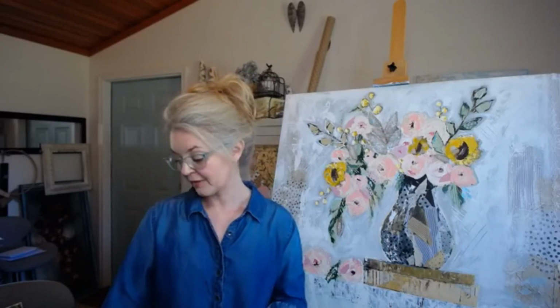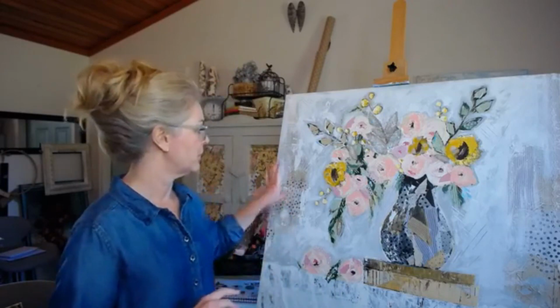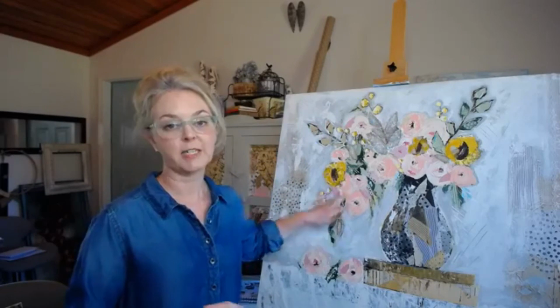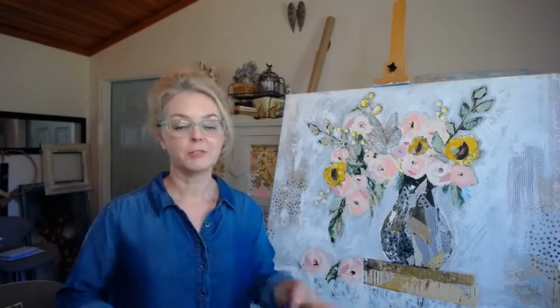Okay, Amy says, how do you choose what papers to use? Do you pick similar colors or just whatever you feel like using? I have a giant stack of paper underneath my work table right here, and I will pull, for example, if I were to work on this one and I wanted some green leaves, I would just pull random green papers in all different kinds of patterns and see. I may hold it up and see how it looks, but yet I do that strategically. So it's not something that's just random.